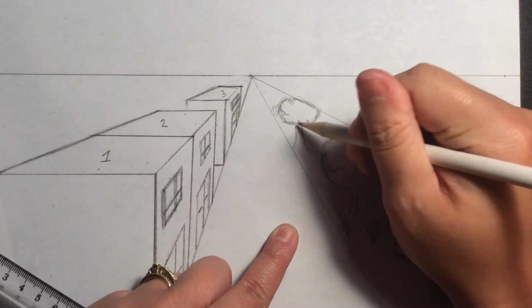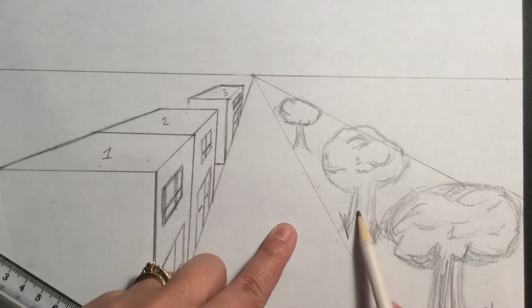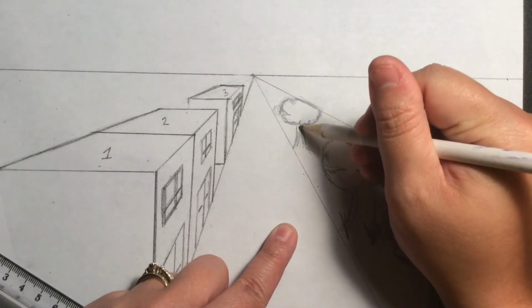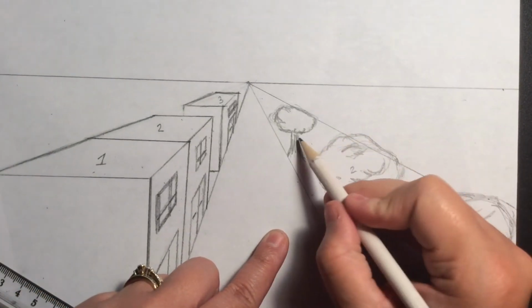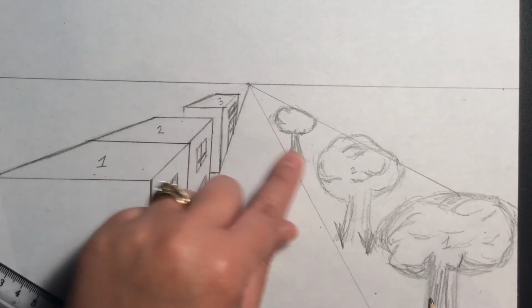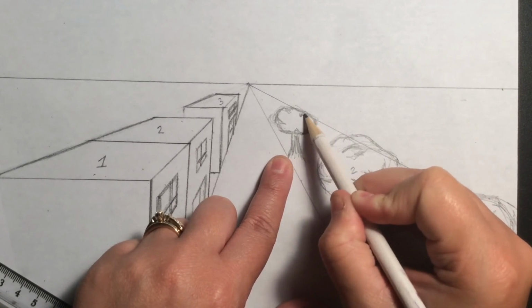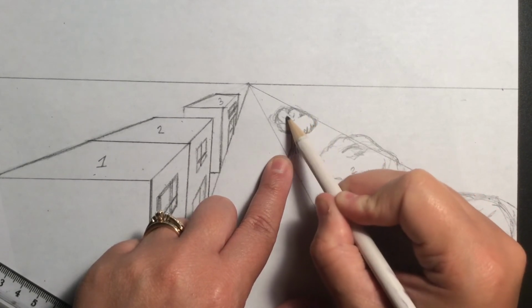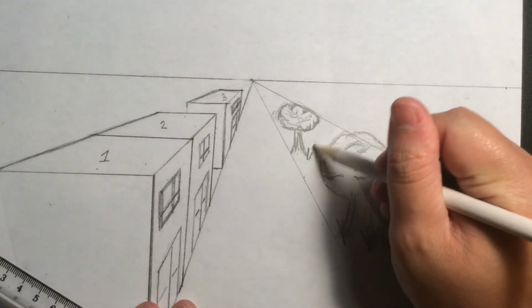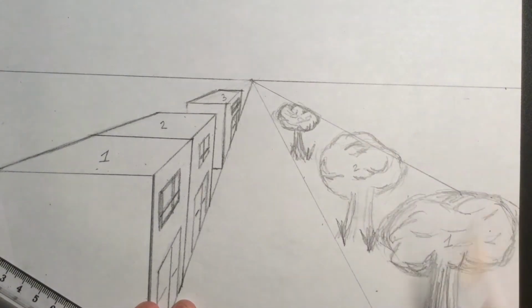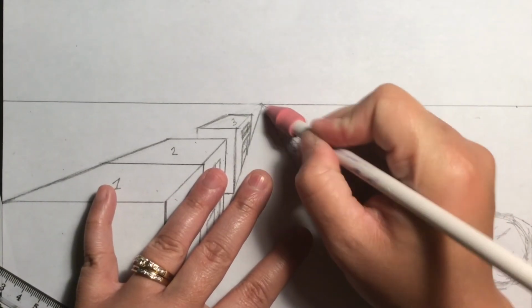Now I can add the details again, but as you see, when I'm adding these little bark marks here, you'll see that my tree ends up being pretty darker than this one, but that's totally fine because remember, as we work our way towards the vanishing point, these become darker. Kind of give it some leaves there. You can give it some of these little grass if you want to.